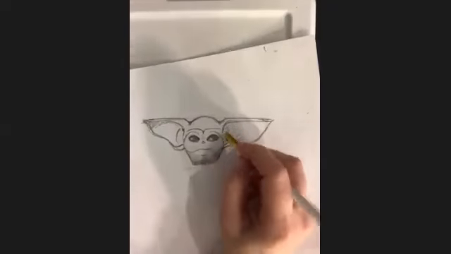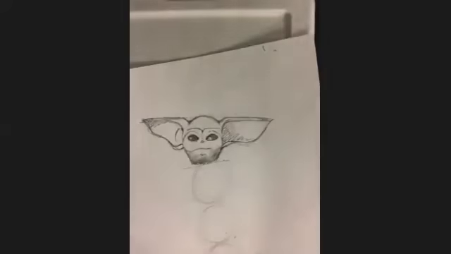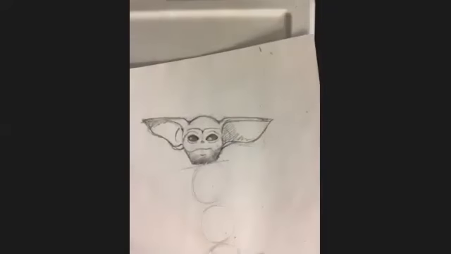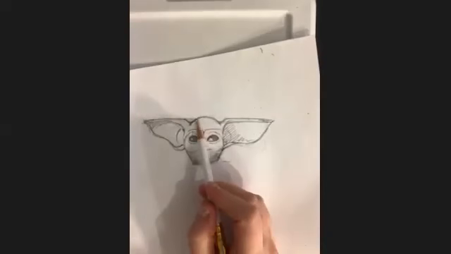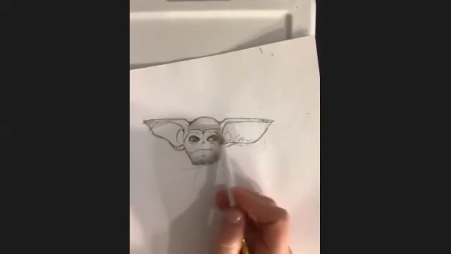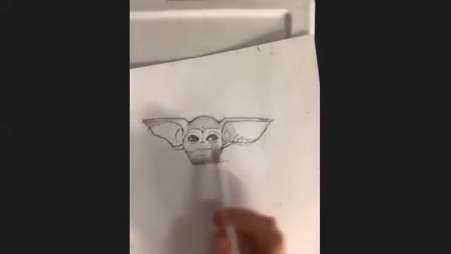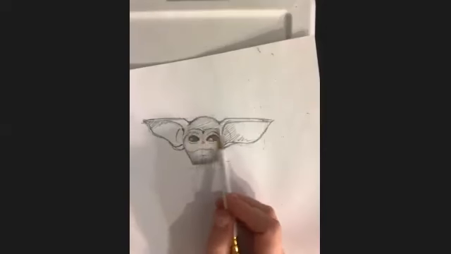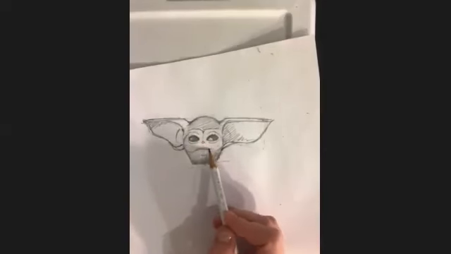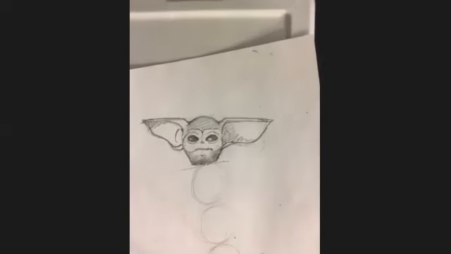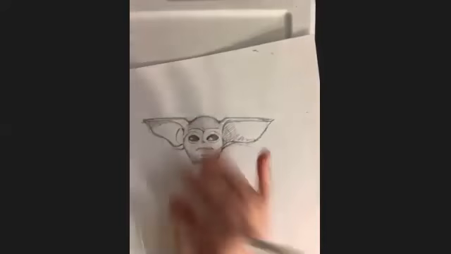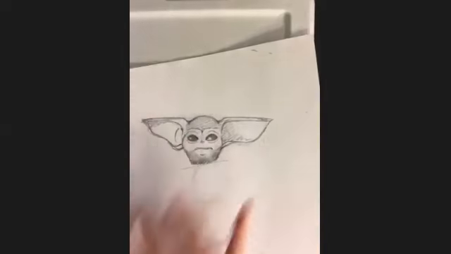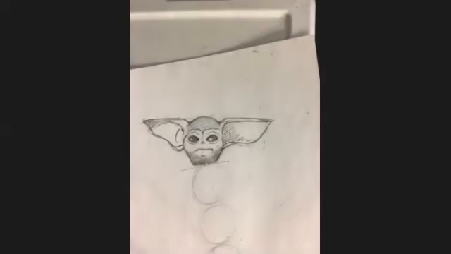Now I'm going to erase where this one connects here. You can draw a little line under the eyes. And then up here is a little shaded as well. So you can look and see if there's any darker places or lighter places or anything you'd like to add in like that. Okay, so that's our basic little Yoda face.